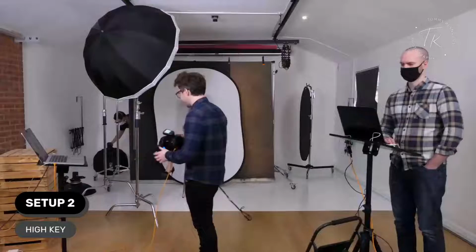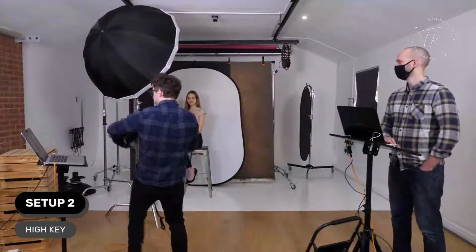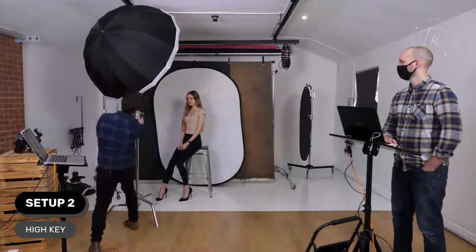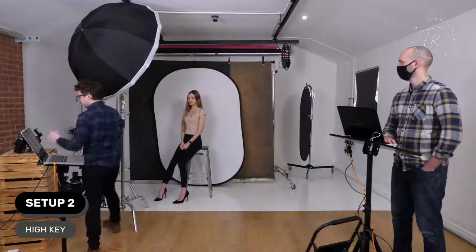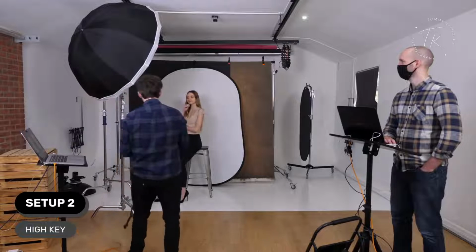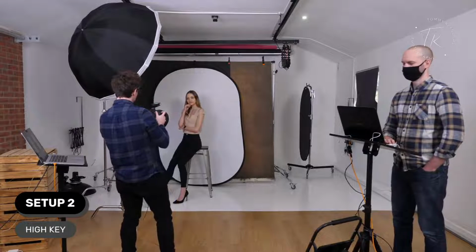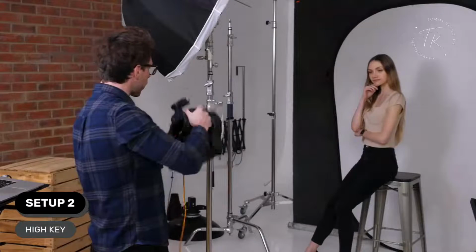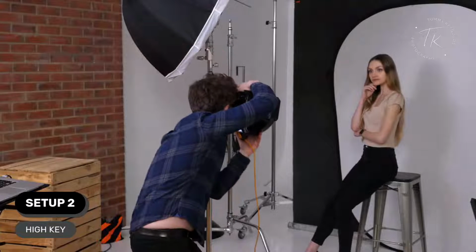So let's start with this. Okay, so same again for Riana. I'm just going to move this. Okay, cool. Hold that right there. Okay, I'm at 1/8 power on the Ricoh 400, and let's take a test shot.